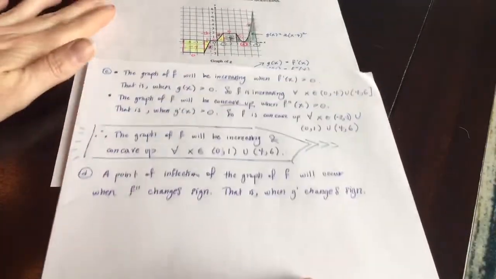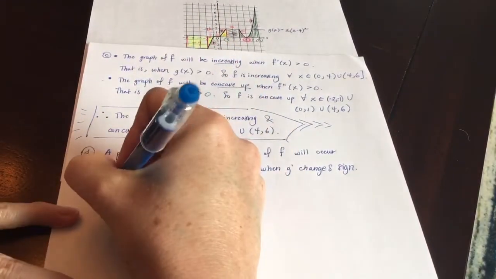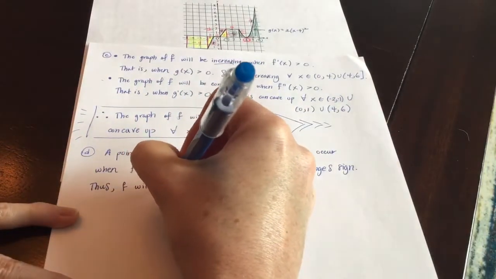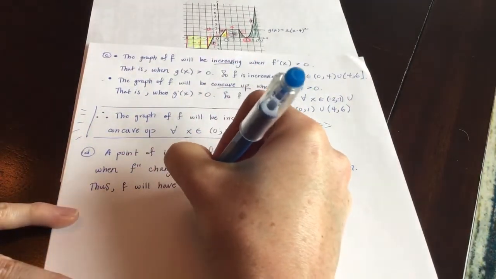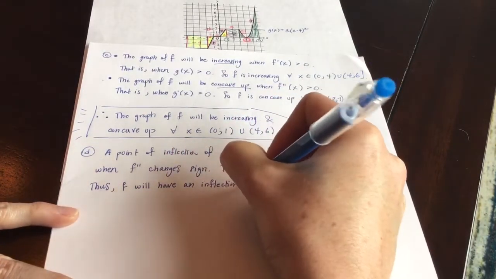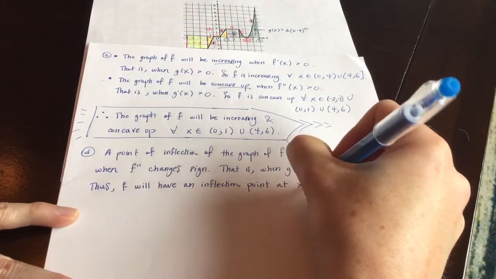So just finishing this out, we would say thus, or whatever transitional word you want to use, f will have an inflection point at just x equals 4.